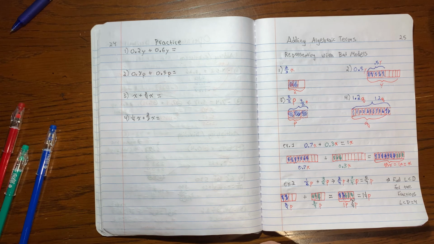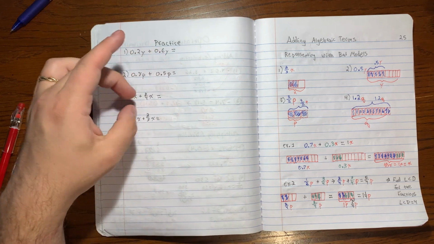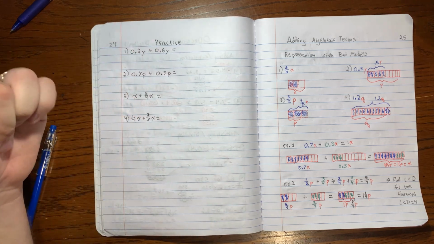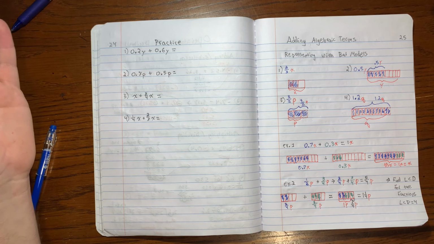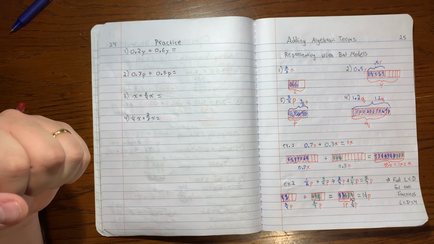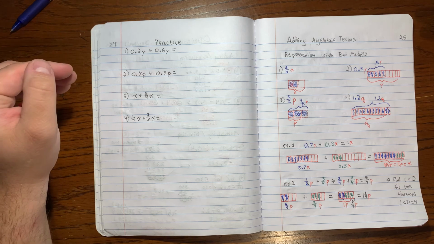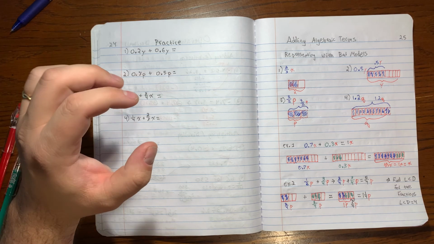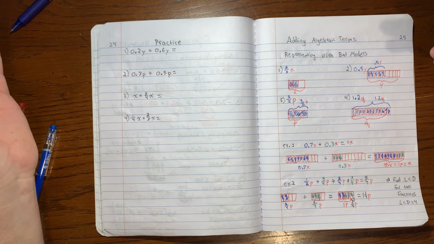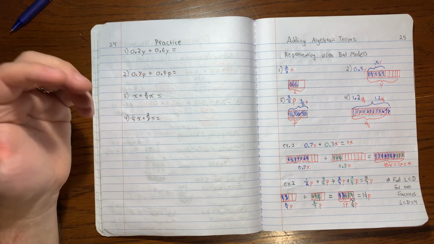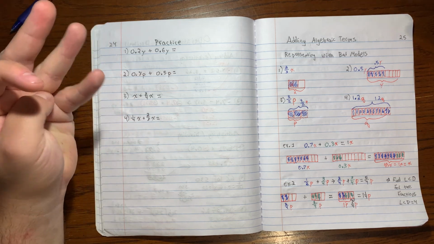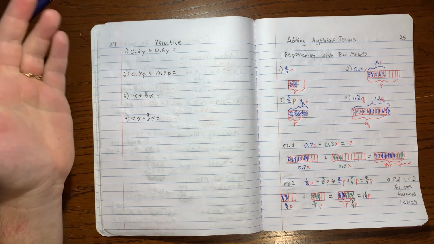One thing you want to be careful of is if they give you a variable like y or p or x, you answer with the same variable. So a lot of times in algebra, people get so used to using x, y, and z that even if the variable is p, they often give their final answer with an x. You can't do that because you don't know what x equals and you're trying to solve for p.